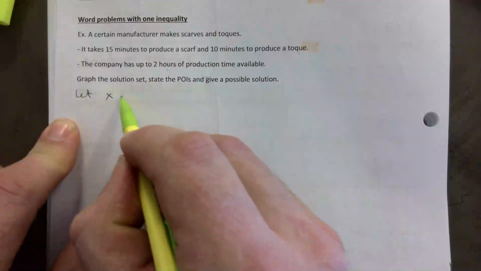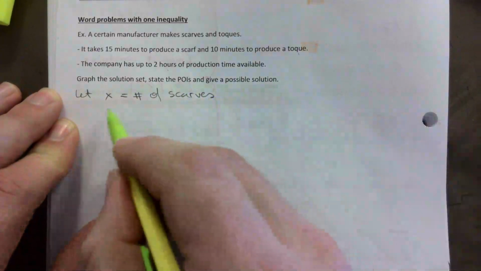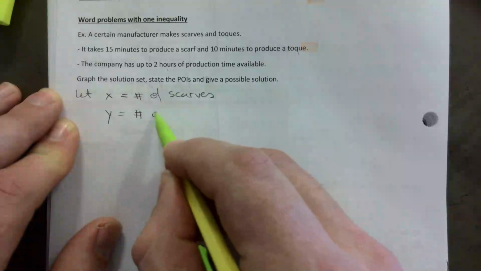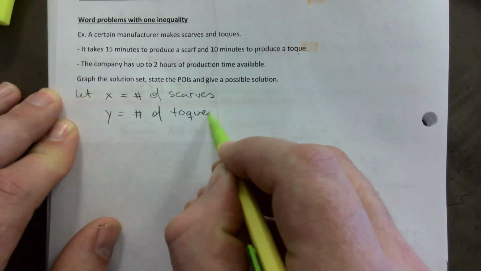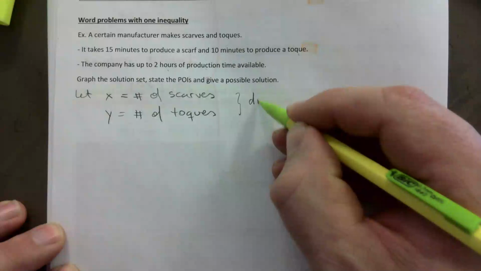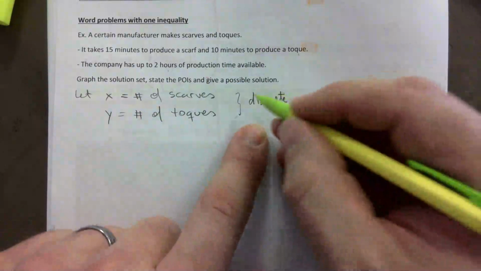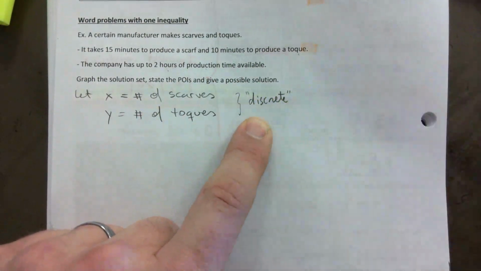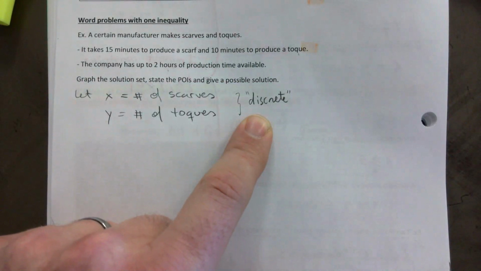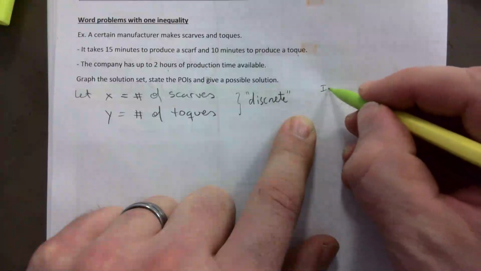Let X be the number of scarves. Let Y be the number of toques. This is what kind of data? Discrete. The number of should give it away. Okay? This is discrete data. What does that ultimately mean, folks? The only thing that this will tell us is our POI will be rounded. That's basically it. That's why I make a note right away. What's the implicit?